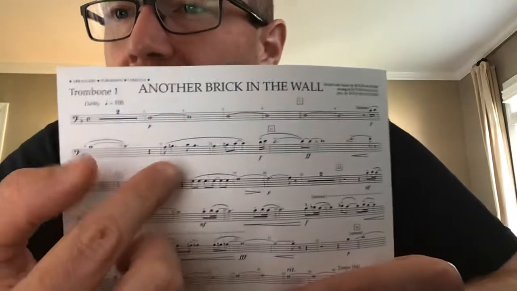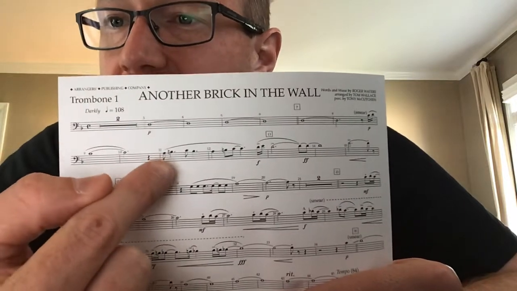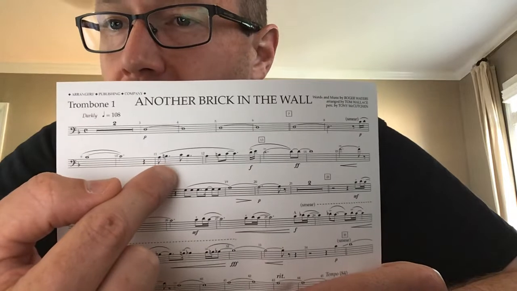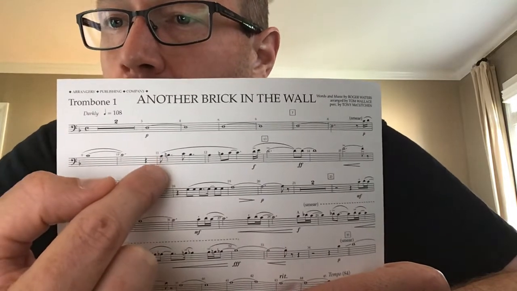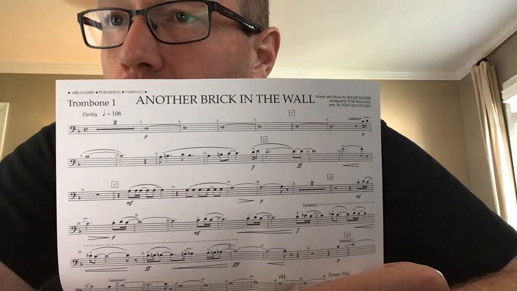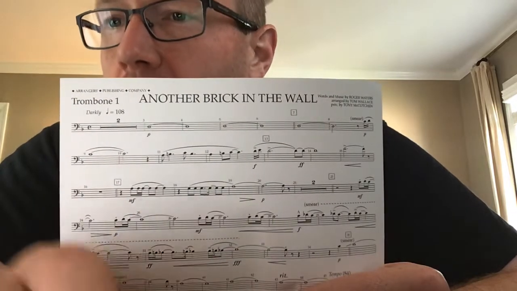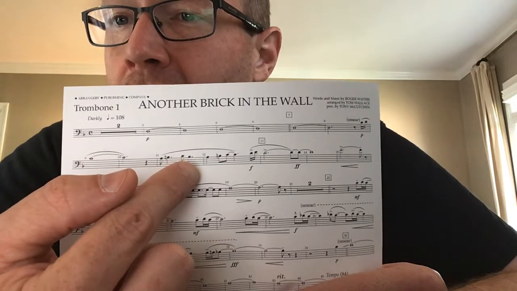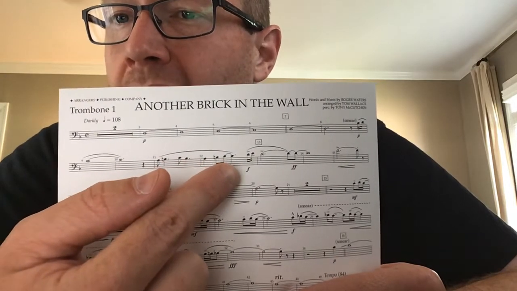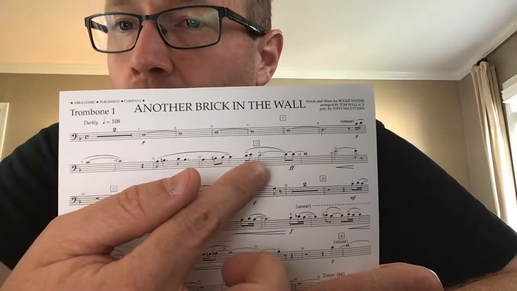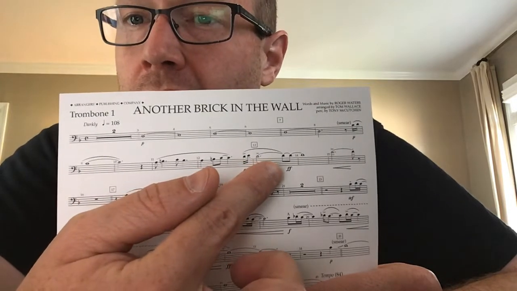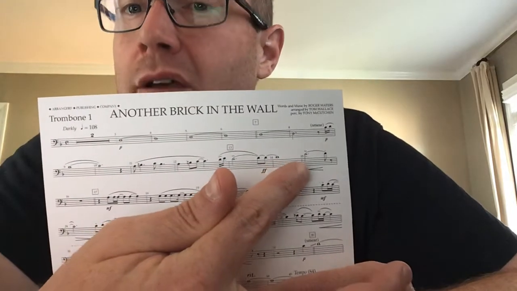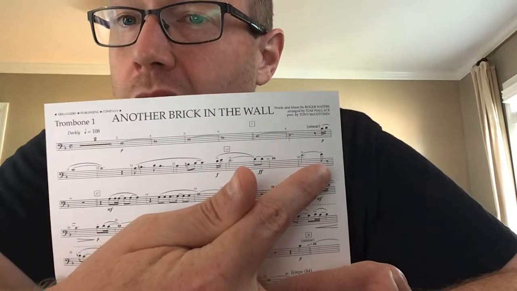Okay. All right. So what I want to do is come down to this rhythm. You have an eighth note followed by a dotted quarter. So if this is the tempo, 1, 2, 3, 4, 1 and 3 and 1, 2 and a 1 and 1.